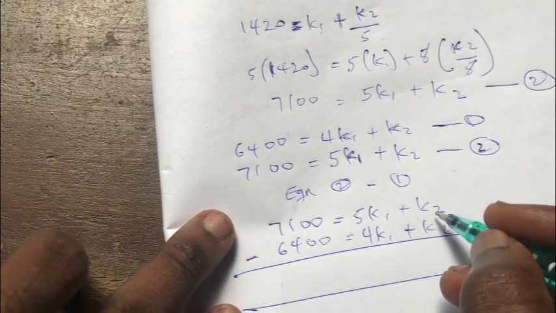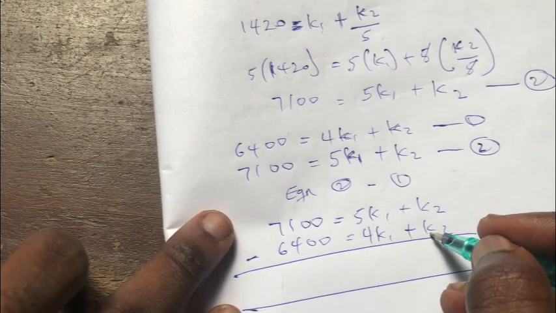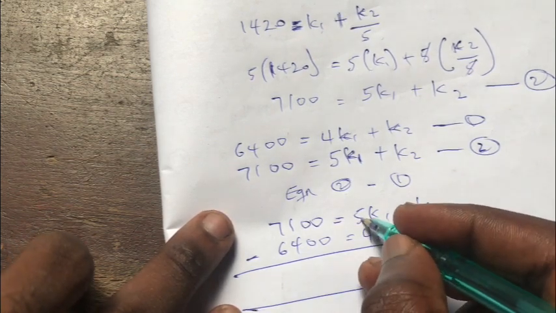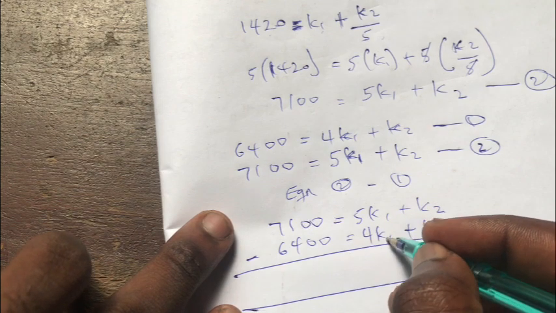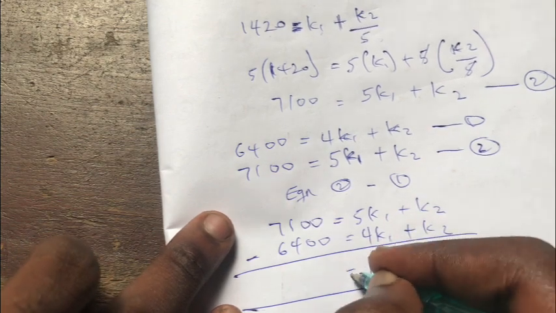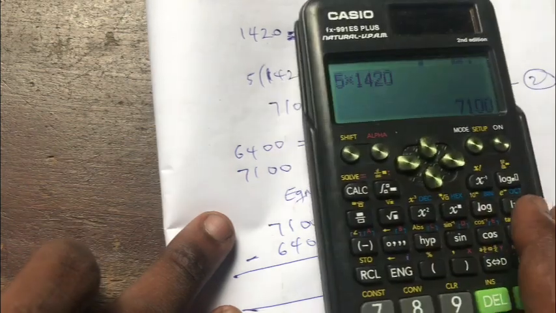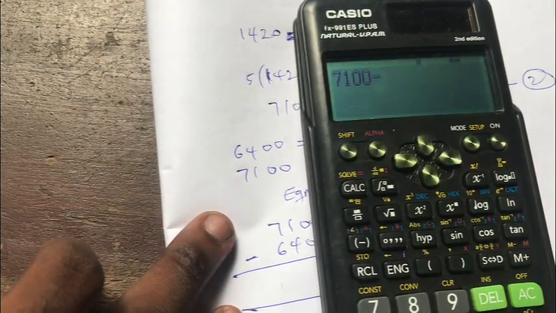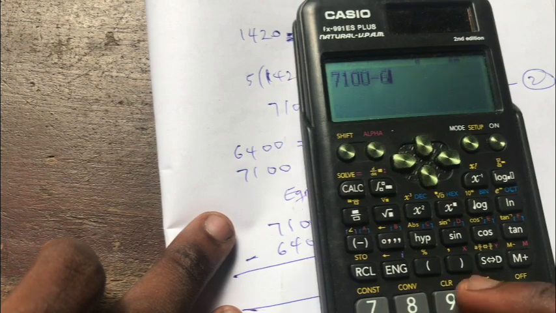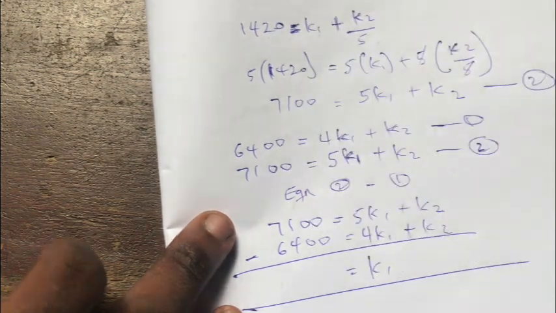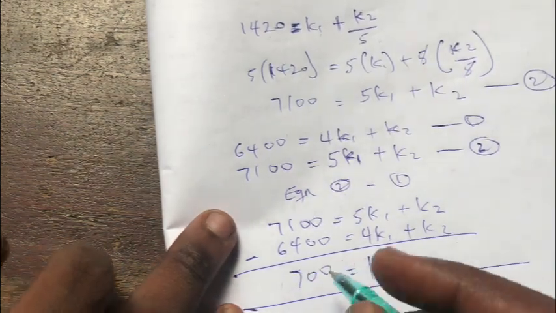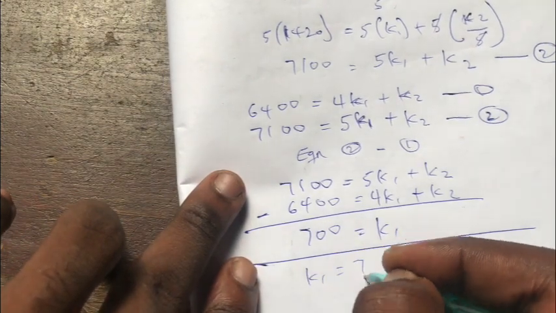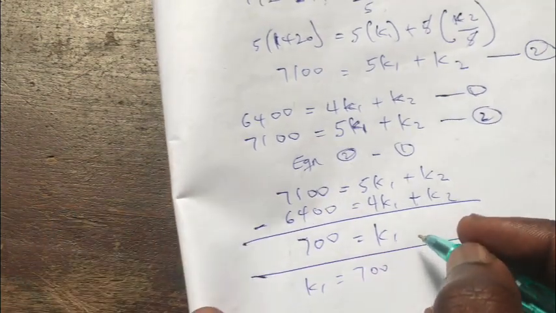I'm subtracting. K2 minus K2 is 0. Then 5K1 minus 4K1 gives me K1. Then when I subtract 7100 minus 6400, I'm going to get 700. So K1 is 700.